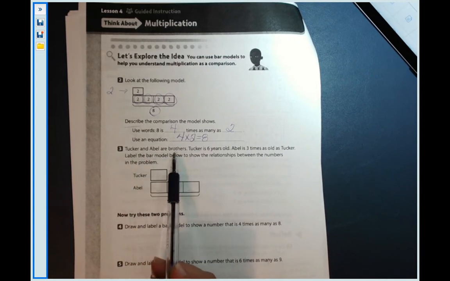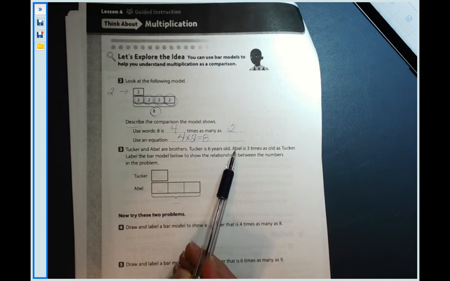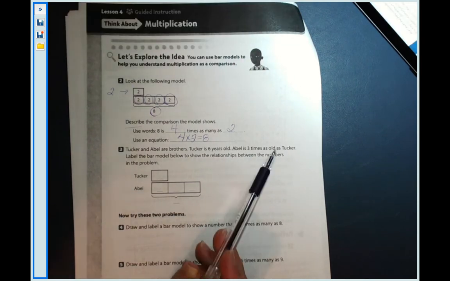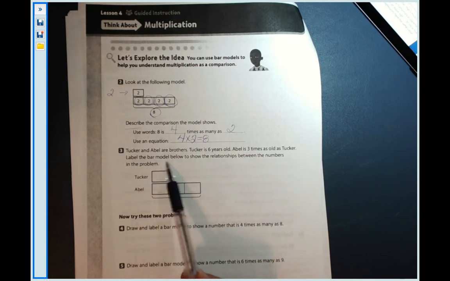Tucker and Abel are brothers. Tucker is 6 years old, and Abel is 3 times as old as Tucker. Label the bar model below to show the relationship between the numbers in the problem.